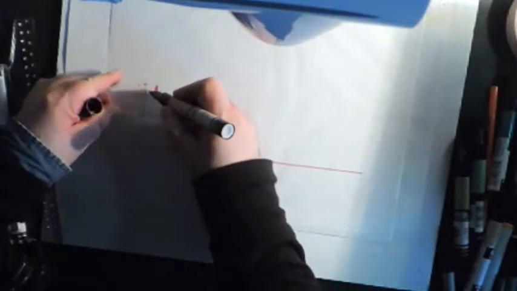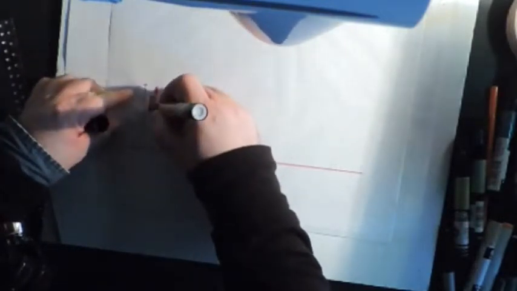Using the full chisel of the marker with the toe pointing away from my drawing hand, I make 2 double strokes like so, just below that 1.5 inch line. What is that? That's the torso, all the way from the top of the shoulder down to the glutes. What does the 1.5 inch represent? It's the belt line.